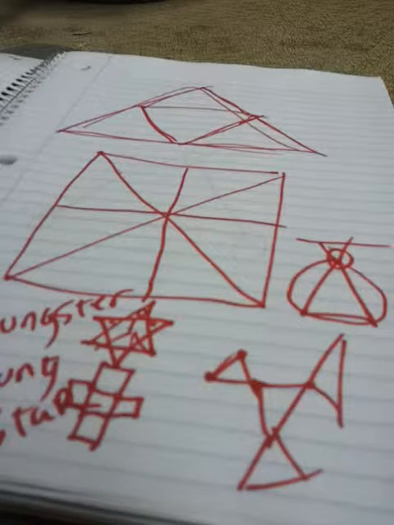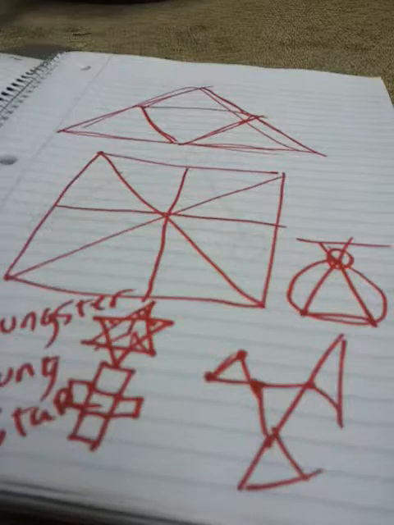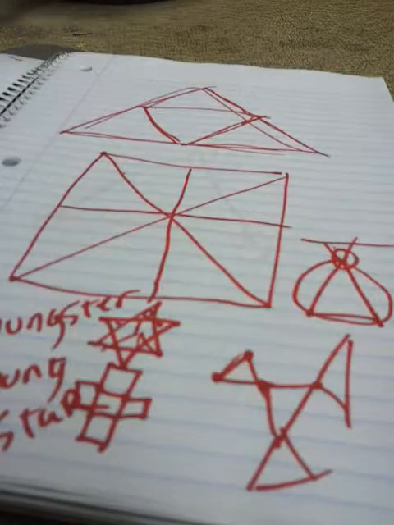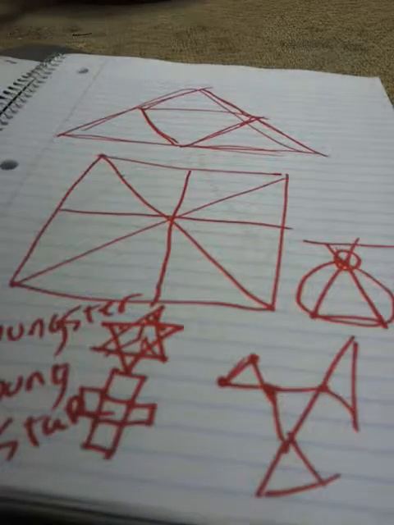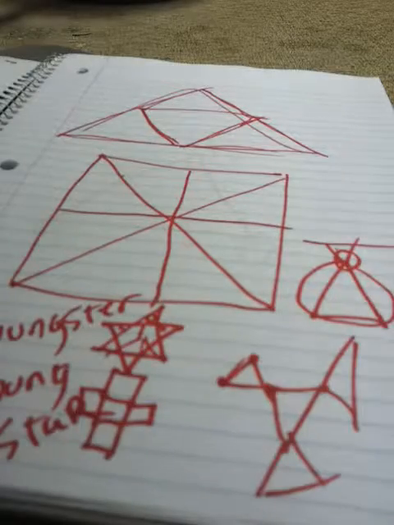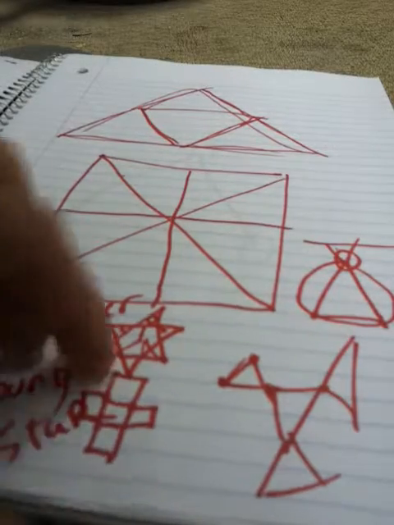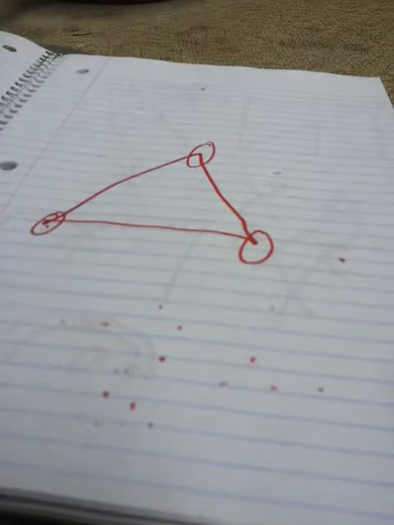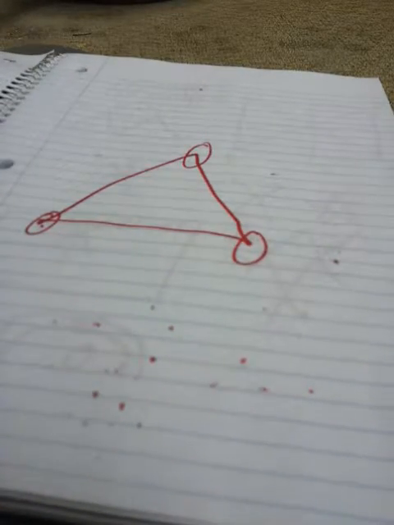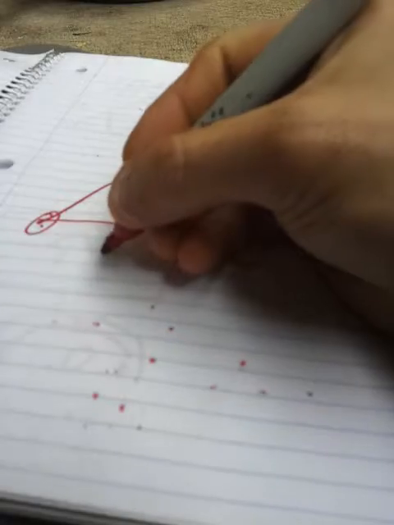This could be a crude drawing of an angel, and that's open up our minds, people. Open up our minds, because what is the smallest shape we can make? I mean, that's not really a shape.